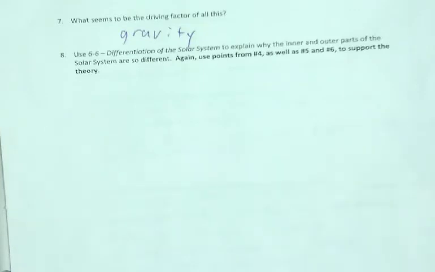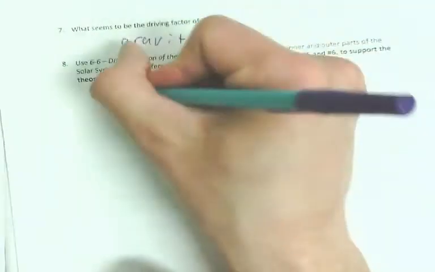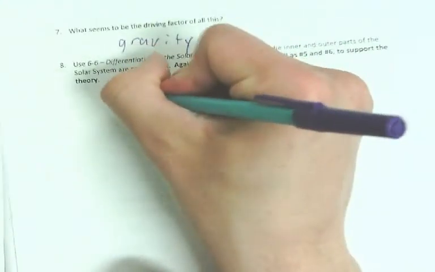Someone start me off. Look at them all, eager and willing. Love it. Miley, let's start with you. Give me one thing you can tell me about the differentiation of the solar system, why it happens, what we know about it.